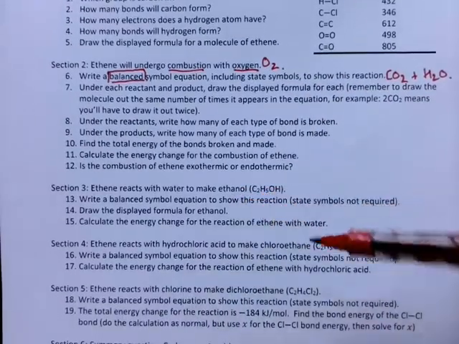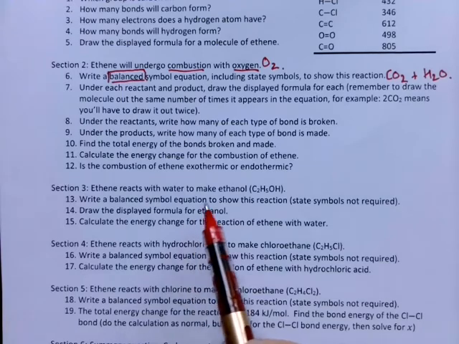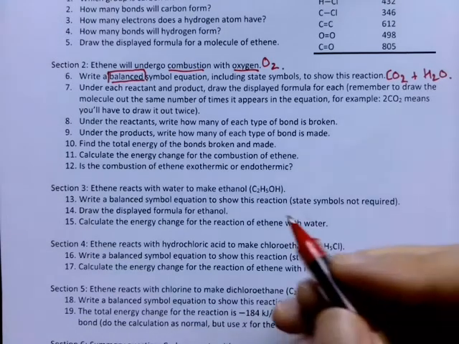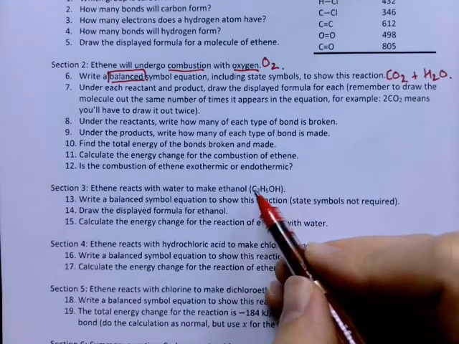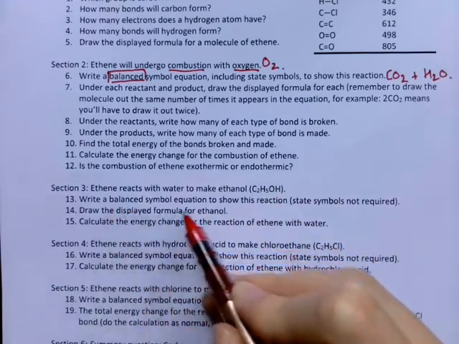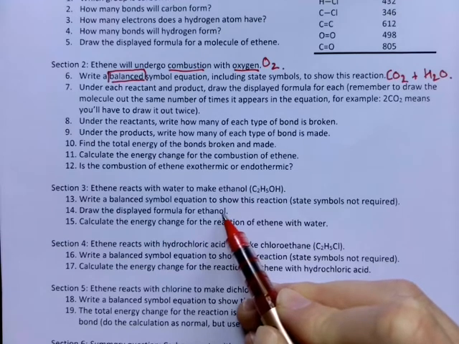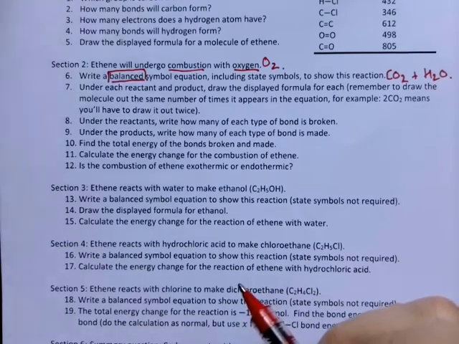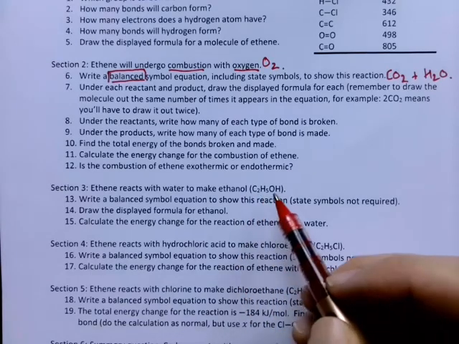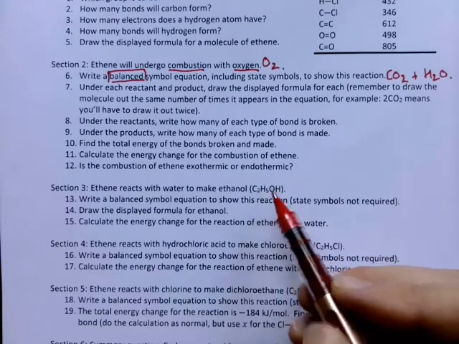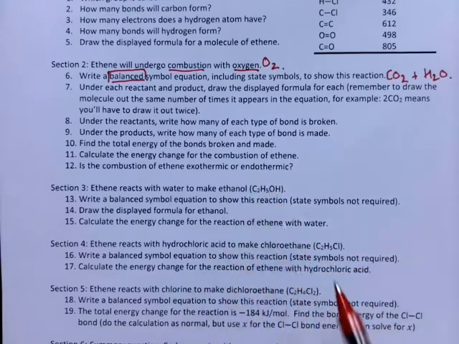Now, ethene reacts with water to make ethanol. I'm not going to tell you what the balanced symbol equation is, and I'm not going to tell you the displayed formula either, because that's one of the questions that I've made choices for, so you should be able to work that out.